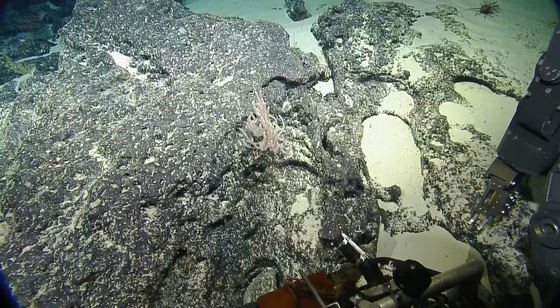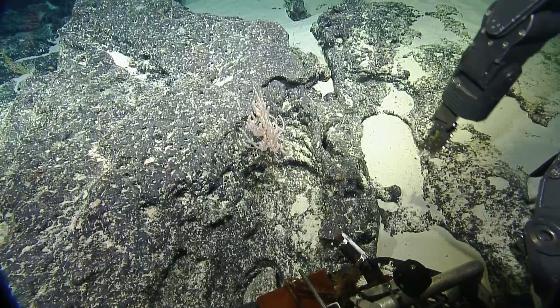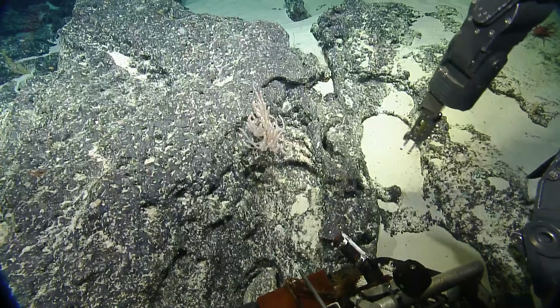Oh, we got a crab. It's an undecorated decorator crab. Okay, push in, please, Wayne. He's gonna try to put Hercules on his back. Can we try and steal the show from this coral? Were you taking the whole thing or just a snip? A snip. Okay.